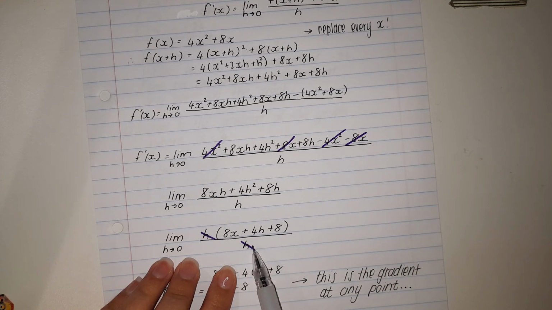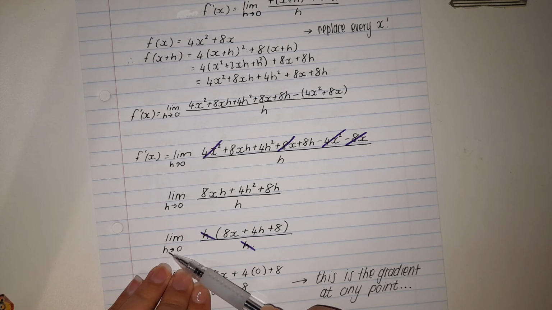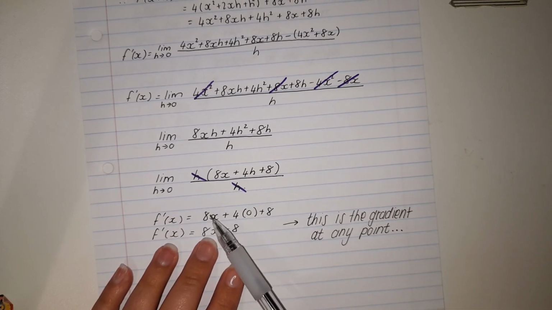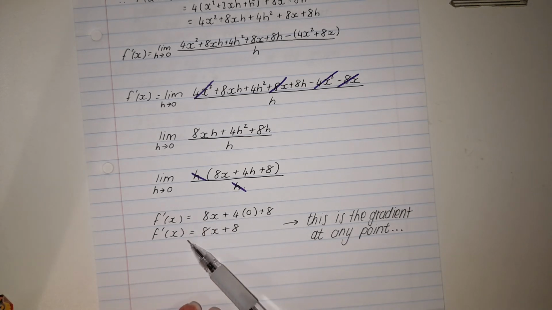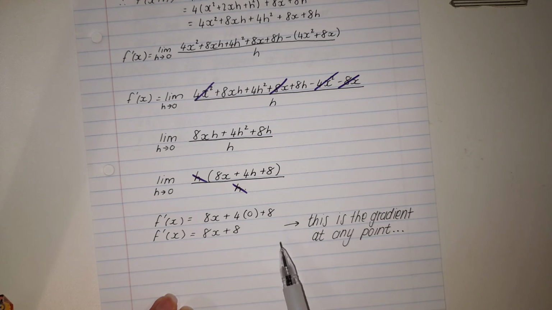But now that it cancelled out, it wouldn't be undefined if I substitute 0 in where h is. So in the previous ones, whatever h or x tends to, I substituted in. So for this one, h tends to 0. Wherever h is, I'm going to substitute 0 in, which means my derivative is 8x plus 4 times 0 plus 8, which leaves my derivative of f(x) equals 8x plus 8. Now this answer is my gradient at any point of my equation.